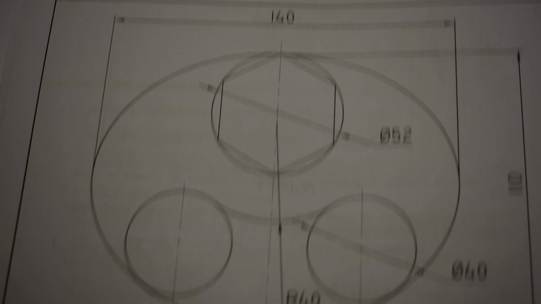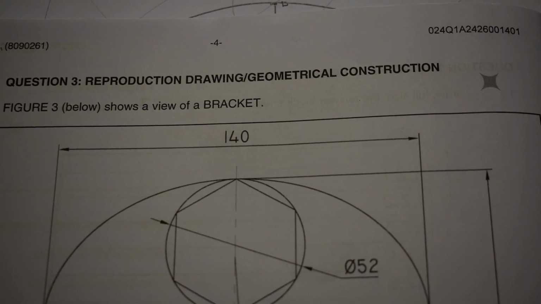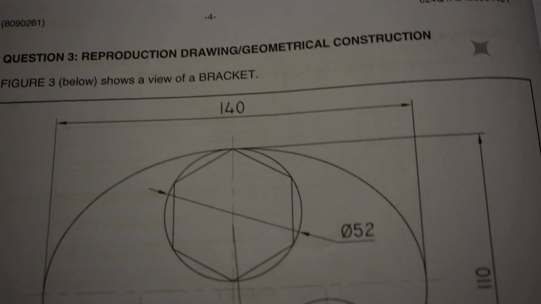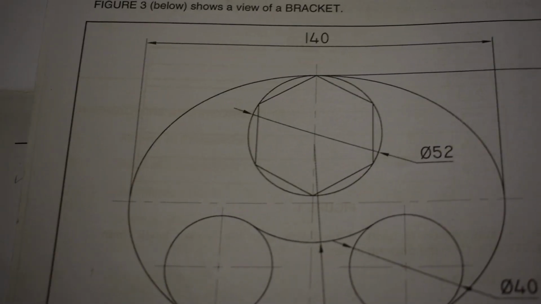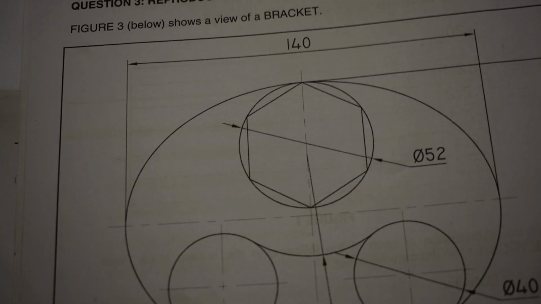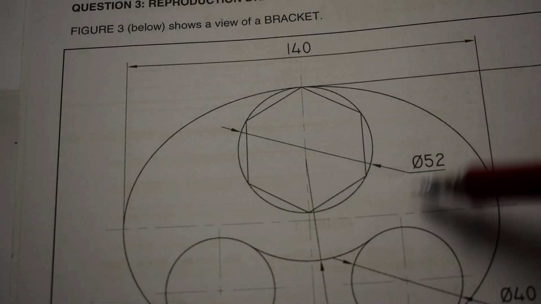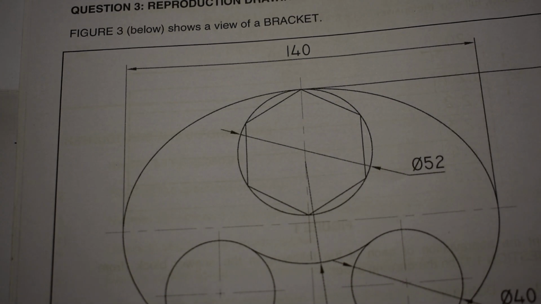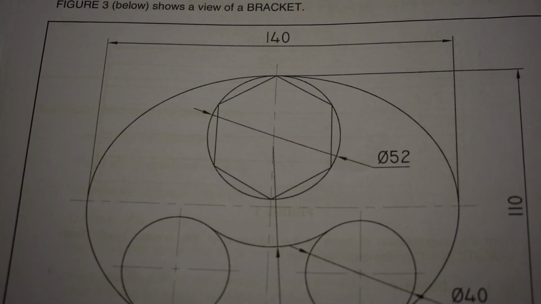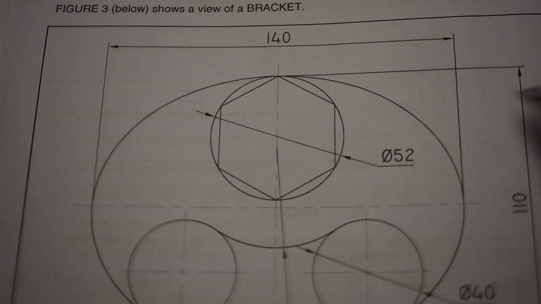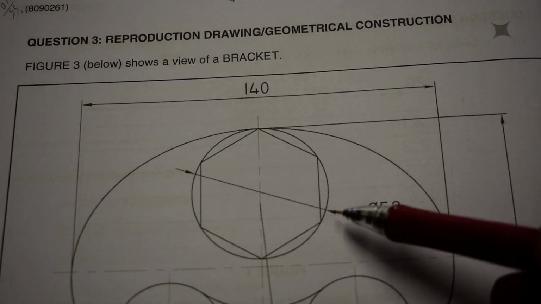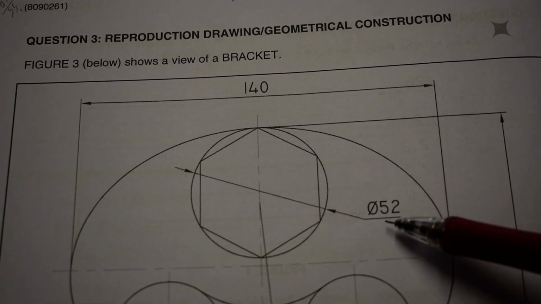Remember, the question was like this. Remember, this is geometrical construction. So you have to draw this the way you see it. So we can follow it by what? Drawing this circle and the hexagon, and that hexagon of ours there, it is across the flat. It's not a flat hexagon, it's across the flat hexagon. You understand? And it is attached to your point D there. So to draw that one, we are given diameter 52.